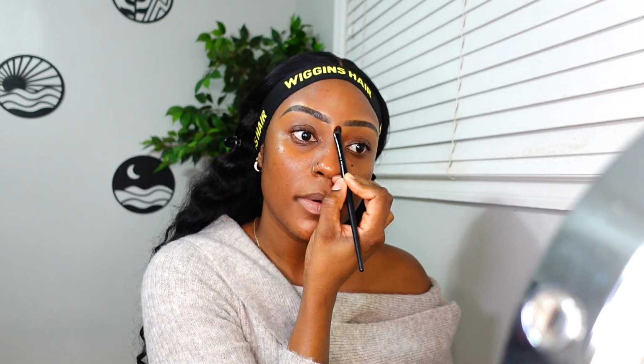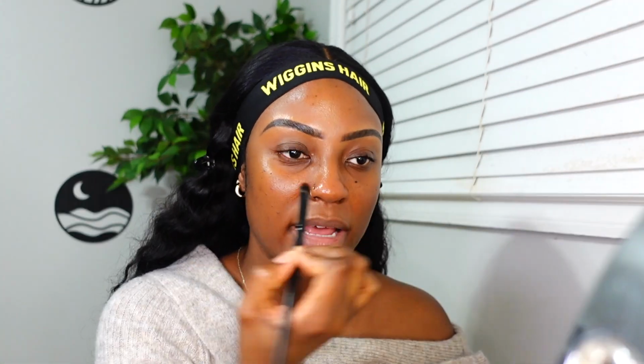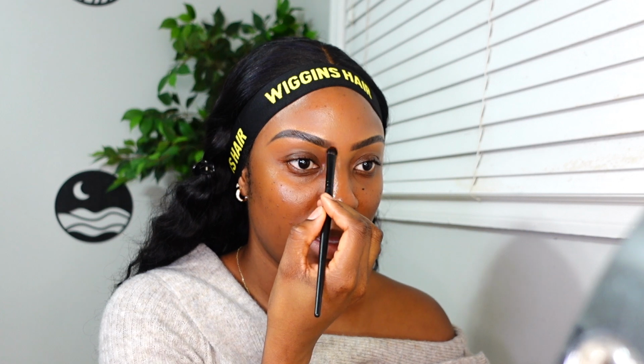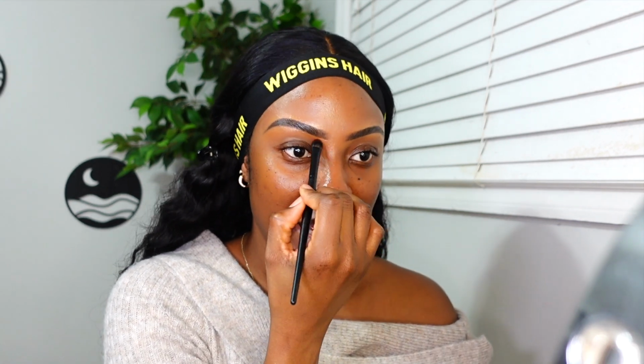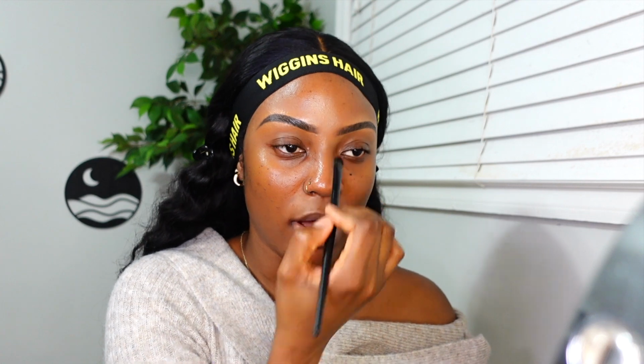You want to do the same at the bottom, and then what's left on the brush, you just want to go in and just kind of fade the front of the eyebrows just very lightly so that you don't ruin your eyebrows. And that's it. That's it for the eyebrows.